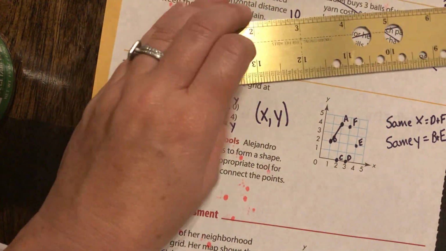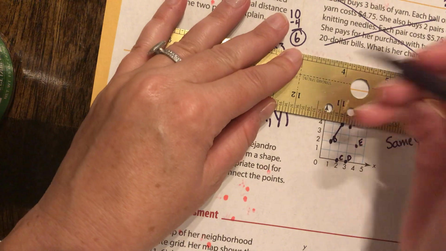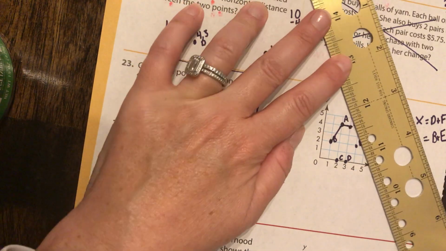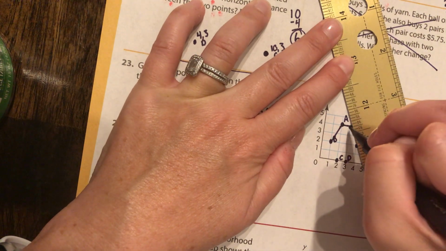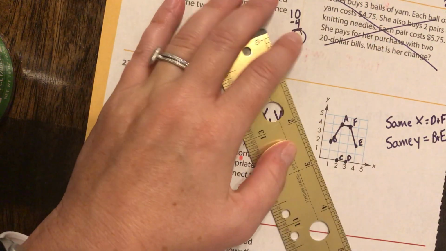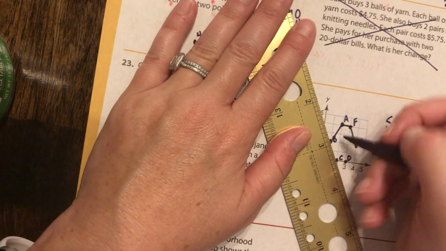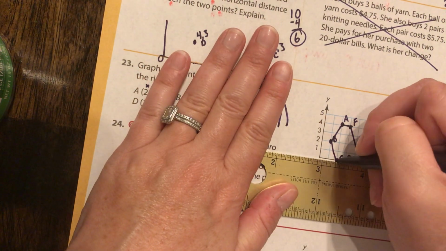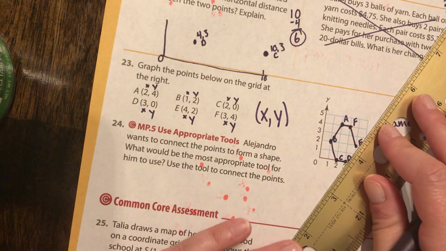Sorry, let me move my coffee out of the way so I don't make a mess for you guys. Sorry, I'm filming this at 4 o'clock in the morning because I could not sleep last night because I felt like you guys needed a little bit more practice on graphing points. So I figured I'd wake up and we'd try a different approach.